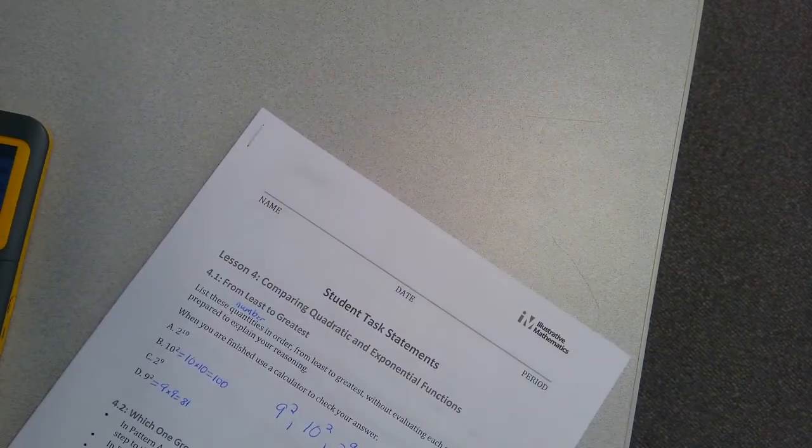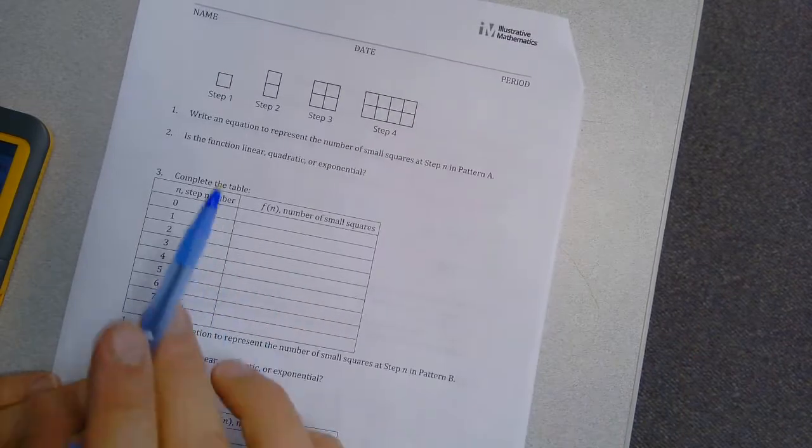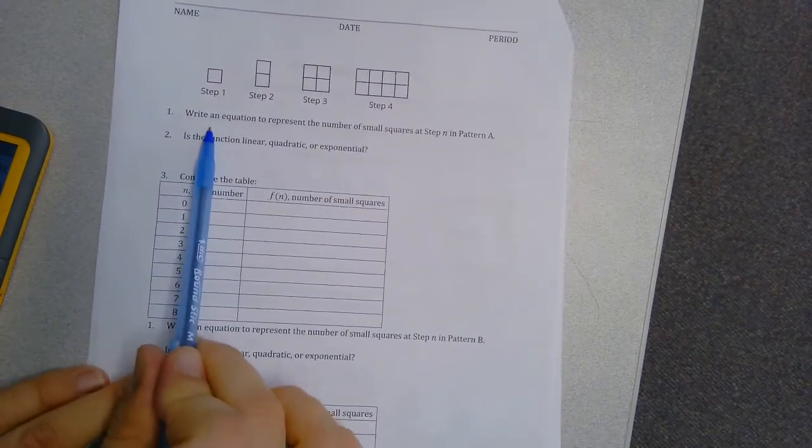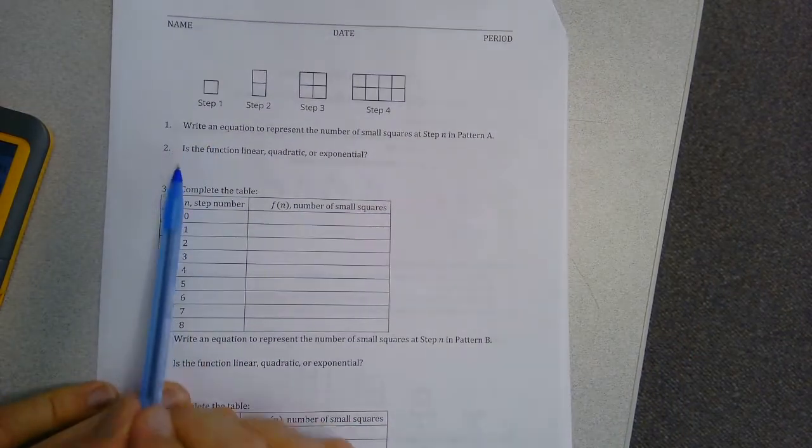So now we're going to examine pattern B. So before we do pattern B, we'll actually finish off the first pattern.